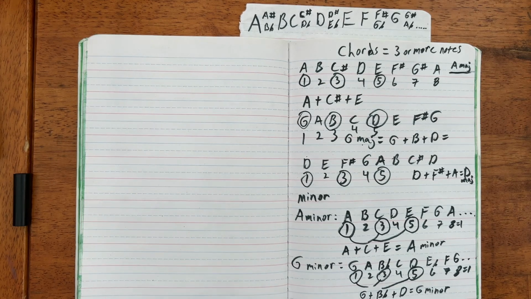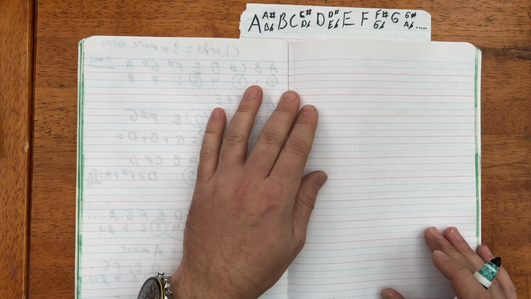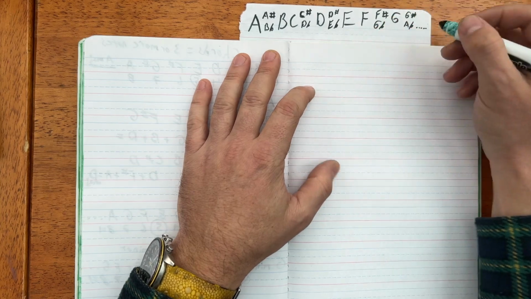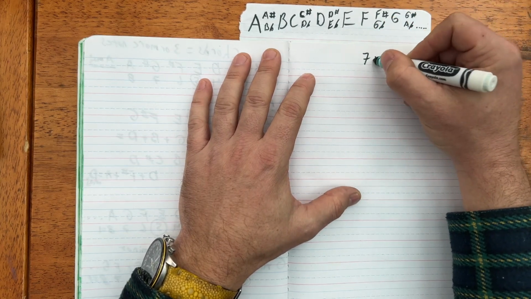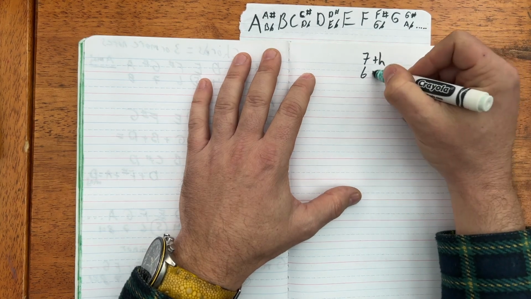There are other chords that we can talk about. Okay? You may have heard of seventh chords. You may have heard of sixth chords.